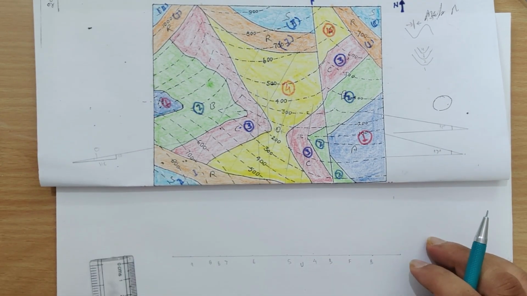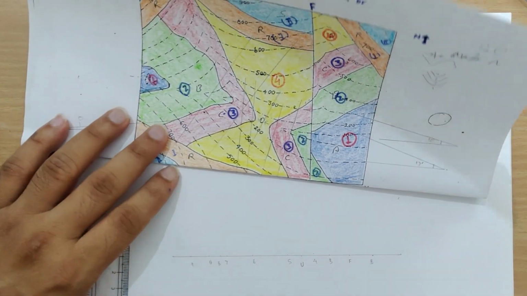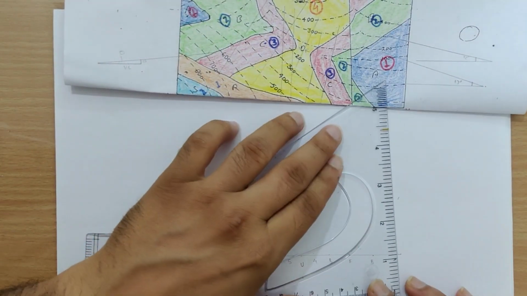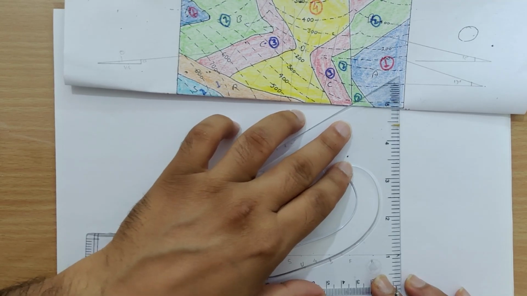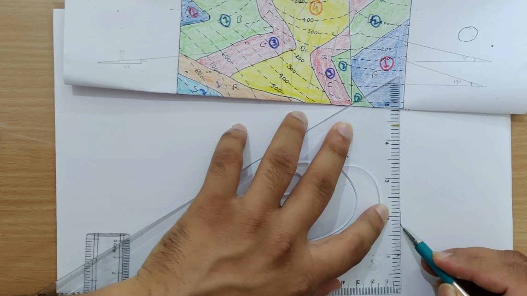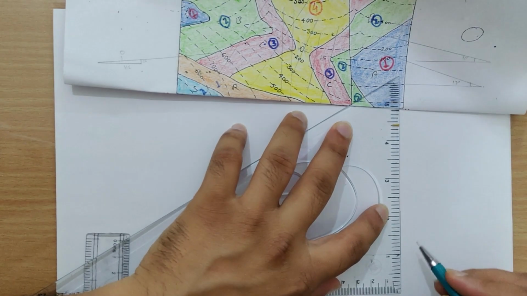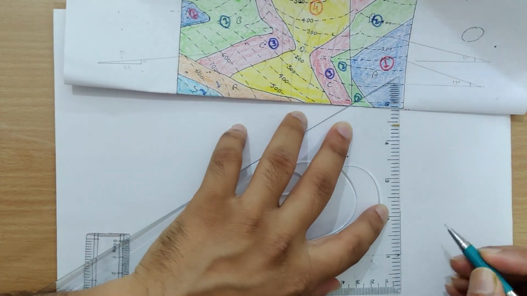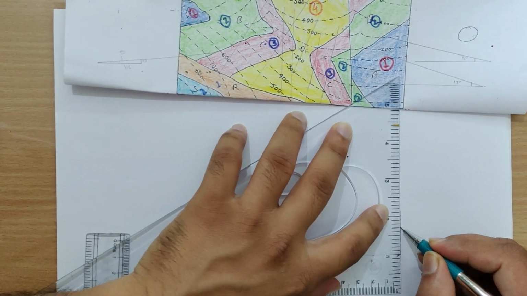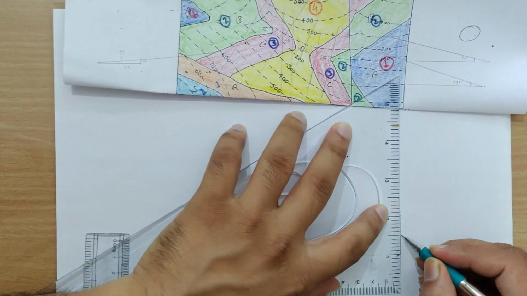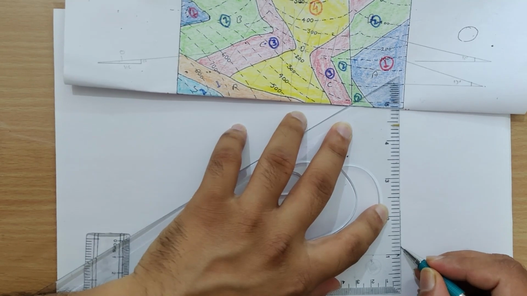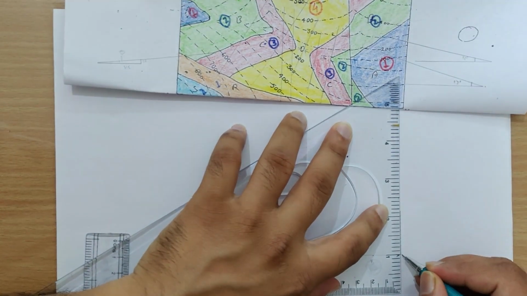Now plot the contour values to represent the height and to draw the profile. So our contours are varying from 100 to 1000, so up to 1100 it will be fine. So here is our 1000, here is 900, 800, 700, 600, 500, 400, 300, 200, 100, and this is 0.